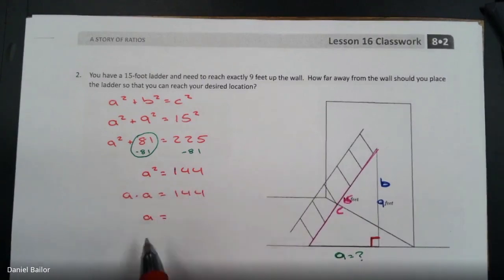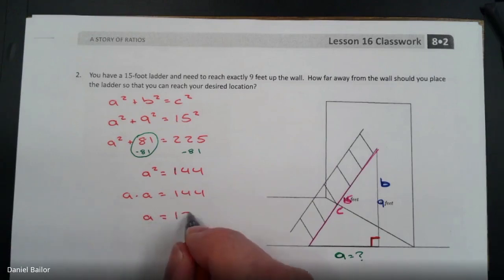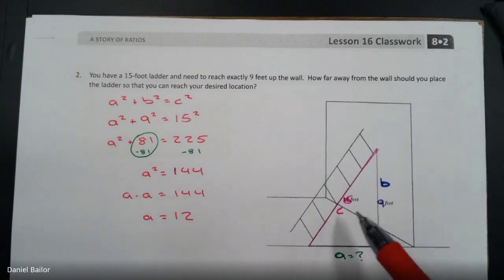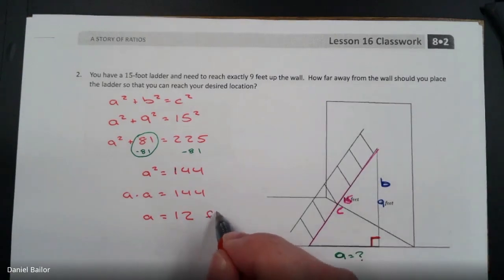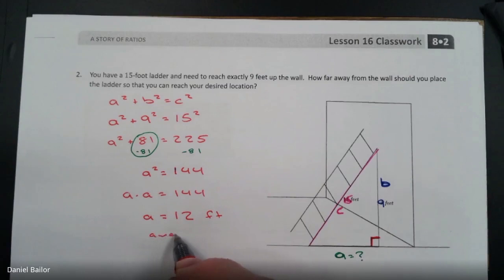So if a times a is 144, a by itself is just 12. So a 15-foot ladder, if it wants to go 9 feet up, has to be 12 feet away from the wall.